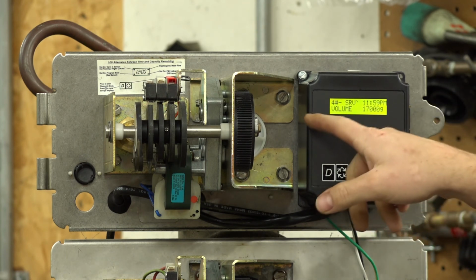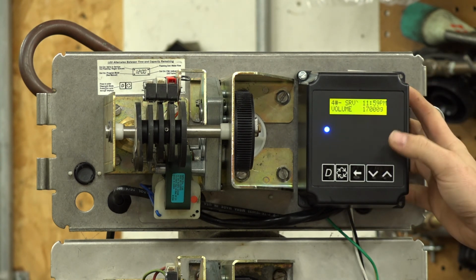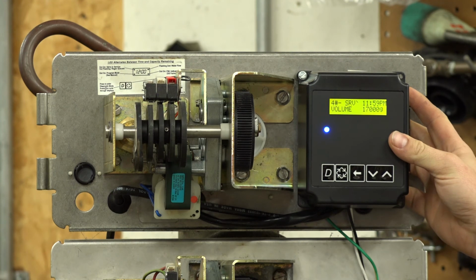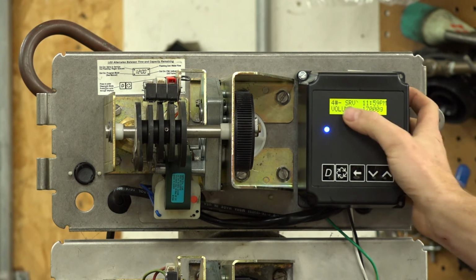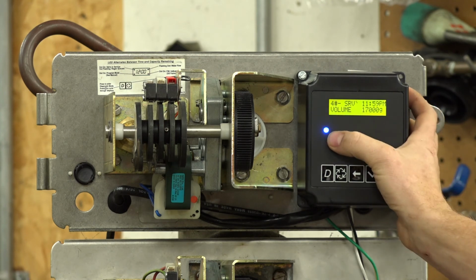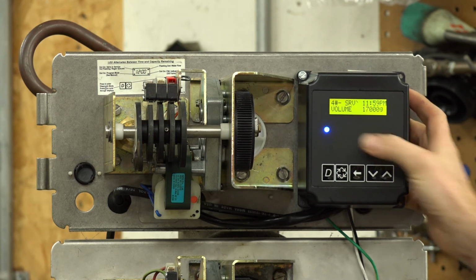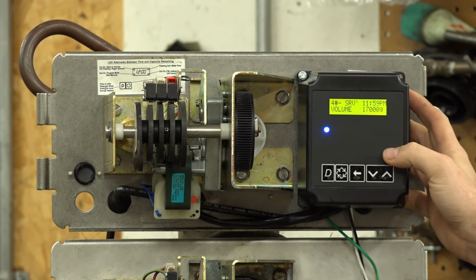On your standard display, there's a few things that are going to be shown to you. It says number 4, and then the pound symbol, that's just system 4. It says service, it's going to tell you if it's in service, standby, or regeneration. Also, the color of the light will be different depending on the status of the valve. You've got your time of day, and then you've got your volume remaining in gallons.